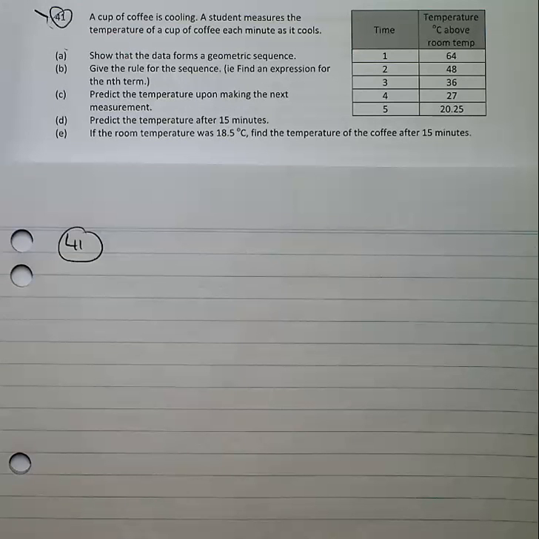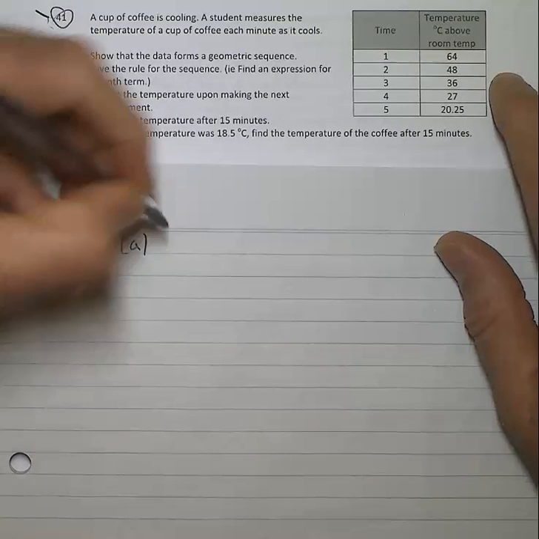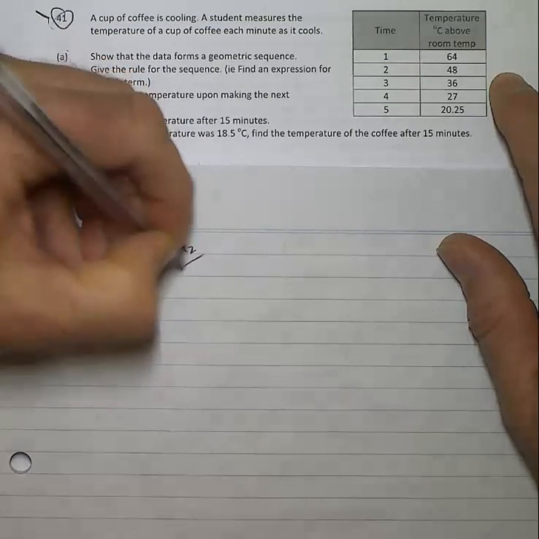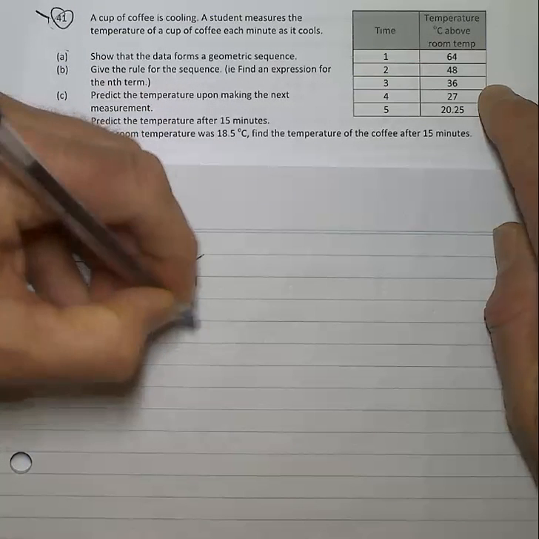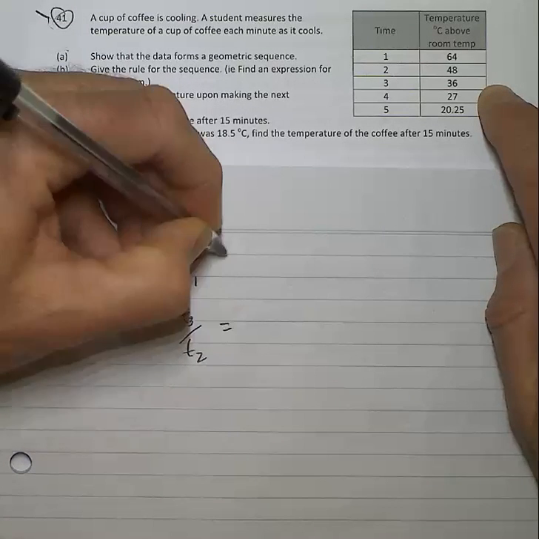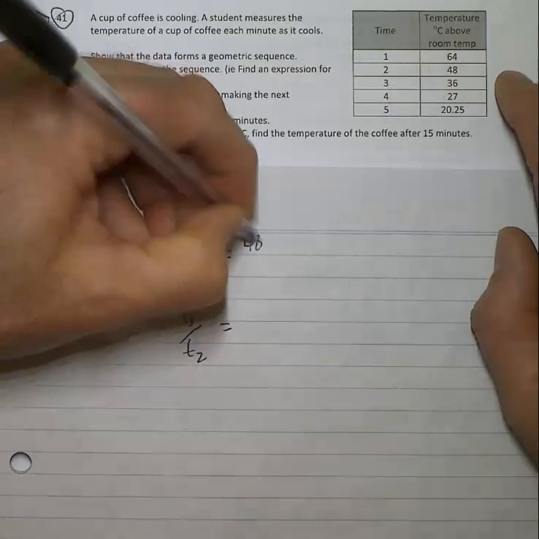Question 41, you're given information about a cooling cup of coffee. Now, you're asked to show that this does form a geometric sequence. So what I can do is compare the ratio of T2 over T1 with T3 over T2. It's only necessary to compare two.